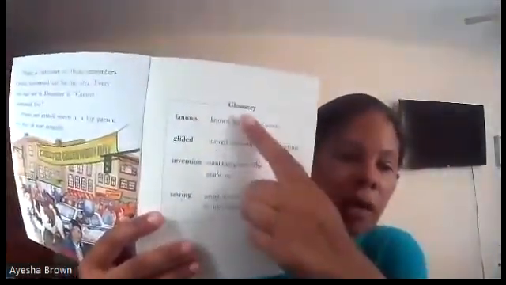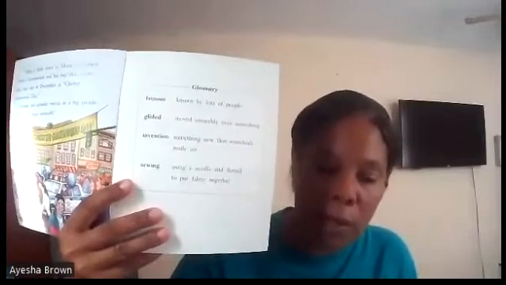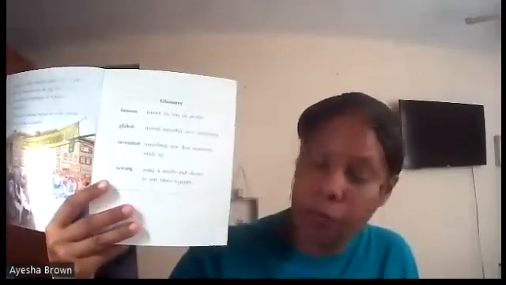The first thing I want you to do is turn to the back of the book. Because at the back of the book, we are going to find a, what's that G word? A glossary. And what does a glossary tell you? I hope that you said a glossary tells you what words mean, the meanings of words. So the first word in this glossary is famous. If somebody is famous, what does that mean? It means that they are known by lots of people.